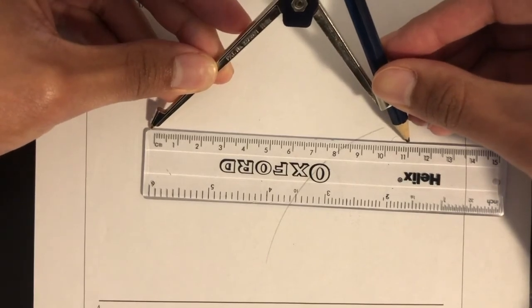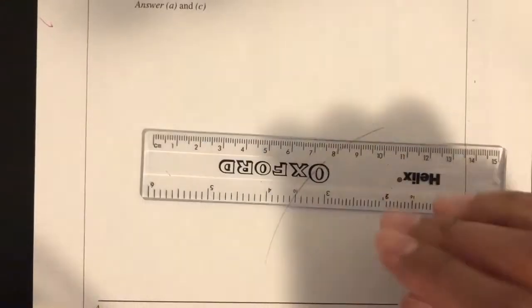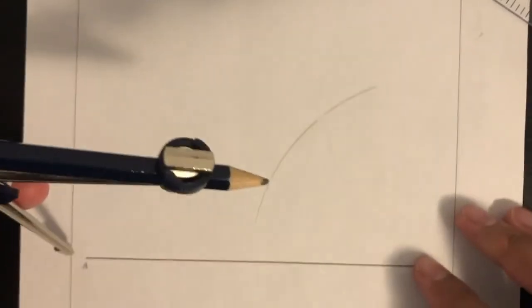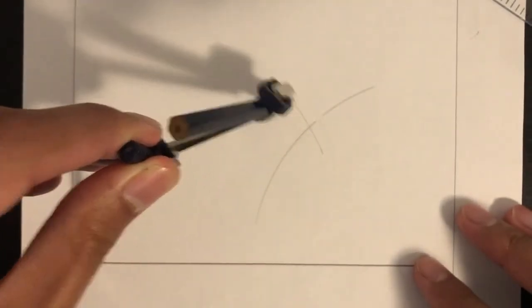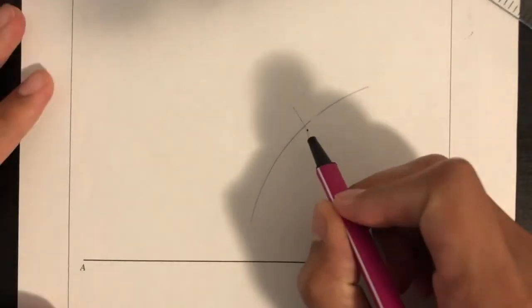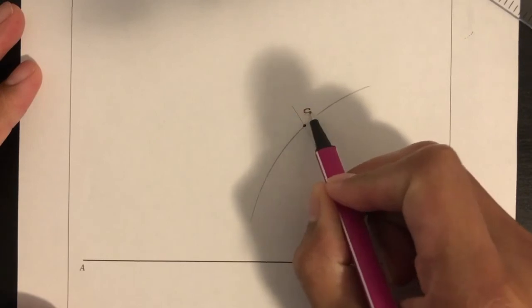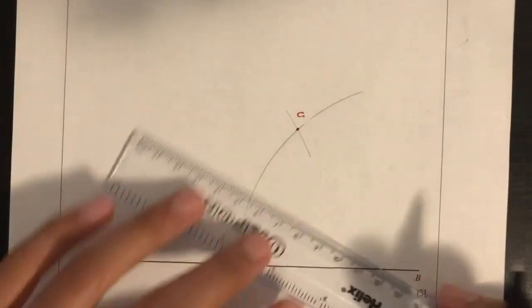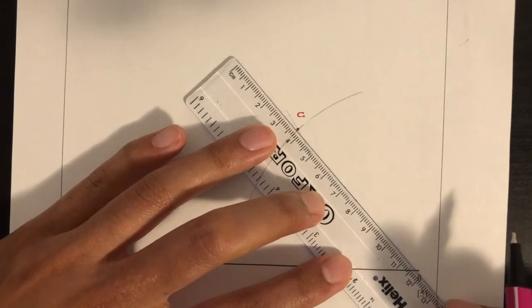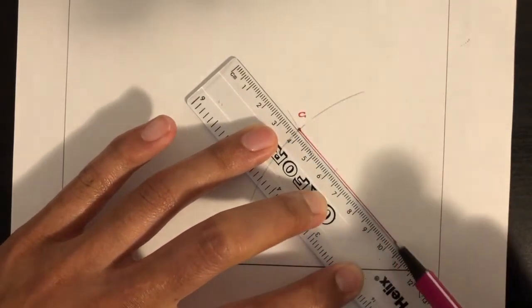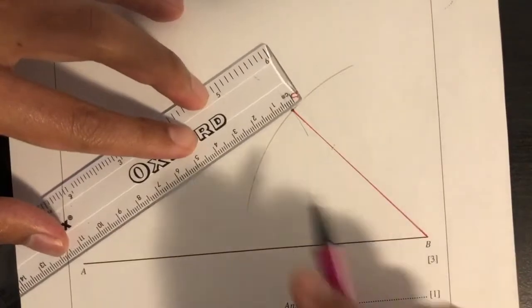So 11 will be about this. So it should be from my point A. Okay, is this point here? So the point of intersection will be your point C. Now we join to both sides to form the triangle ABC. So that is part A, and this is done.